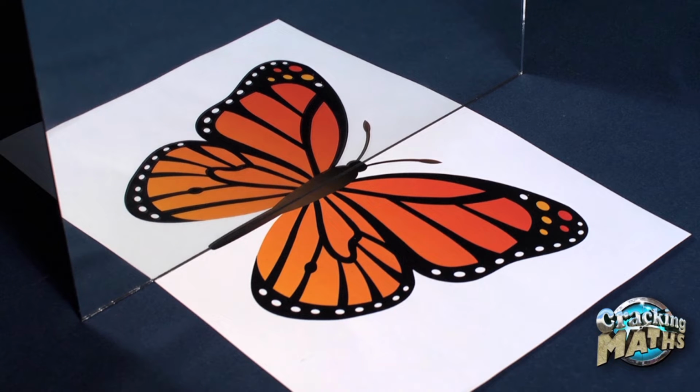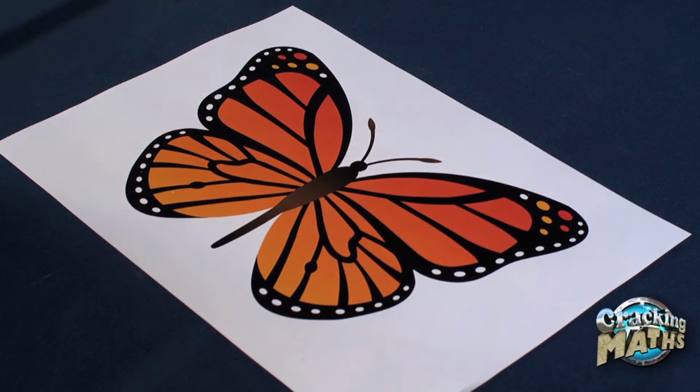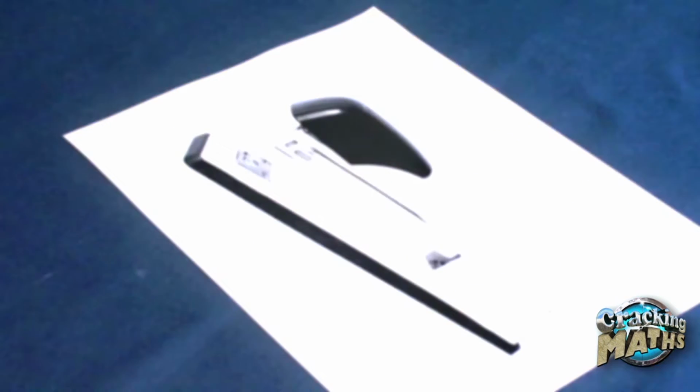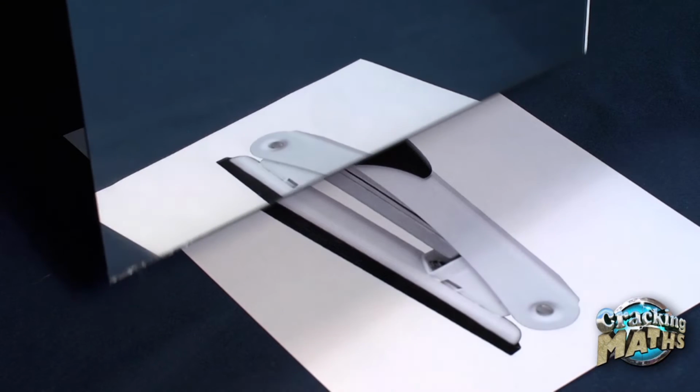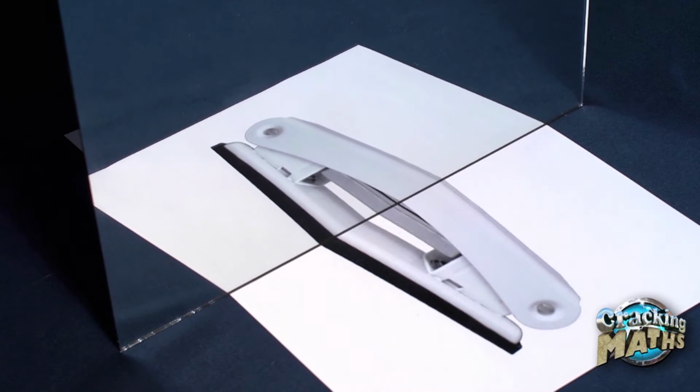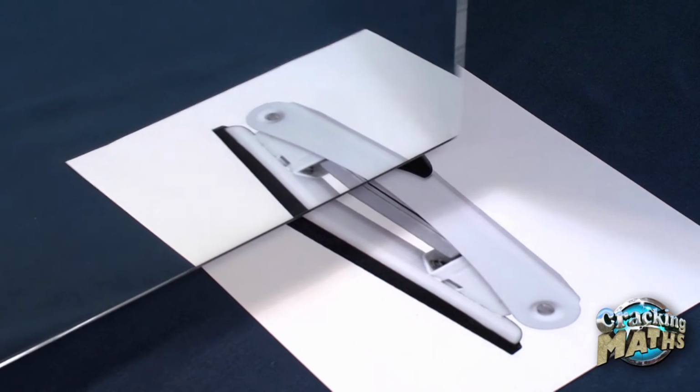The full picture is perfectly symmetrical. When you remove the mirror, you can check to see if the hidden half of the picture is exactly the same as the image you just saw in the mirror. If it is, then you know that your picture is symmetrical. If it is not, then you know that your picture is not symmetrical.